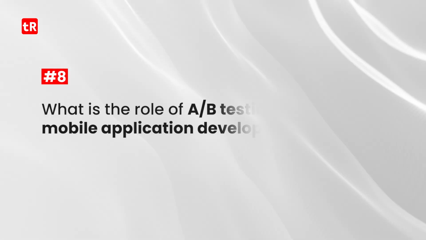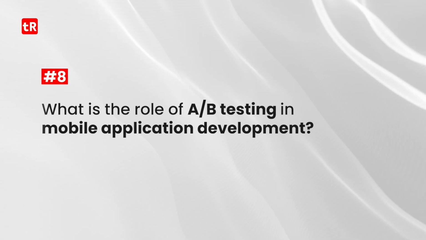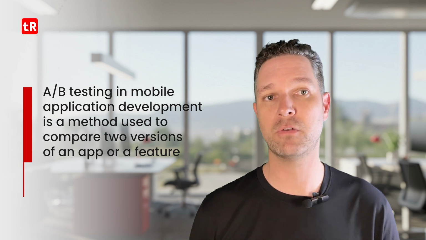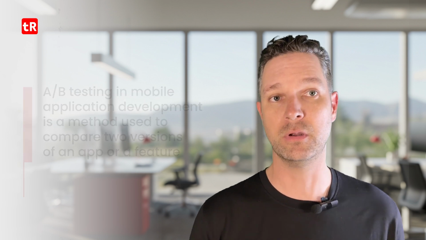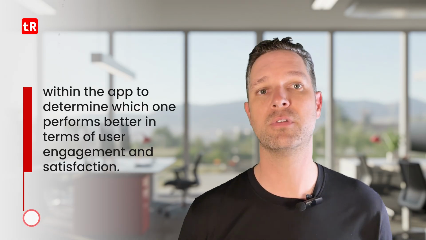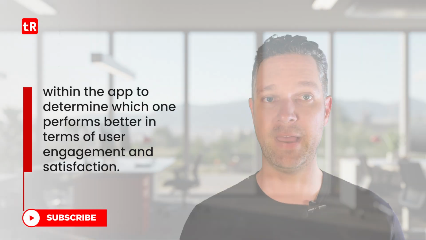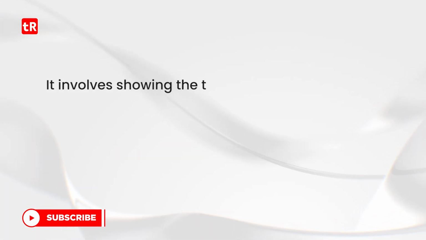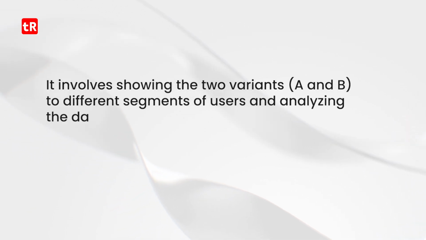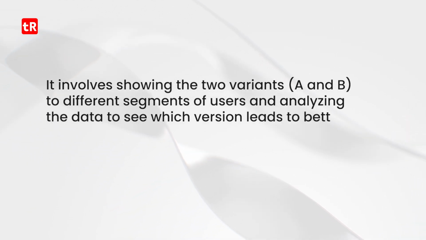What is the role of A/B testing in mobile application development? You can answer it as, A/B testing in mobile application development is a method used to compare two versions of an app or a feature within the app to determine which one performs better in terms of user engagement and satisfaction. It involves showing the two variants, A and B, to different segments of users and analyzing the data to see which version leads to better outcomes.